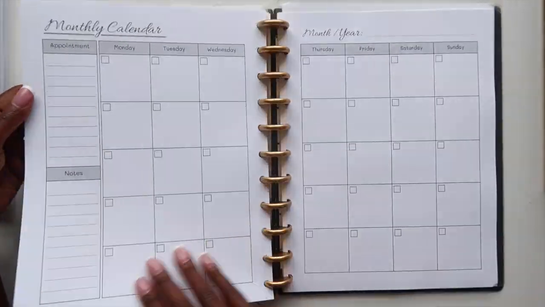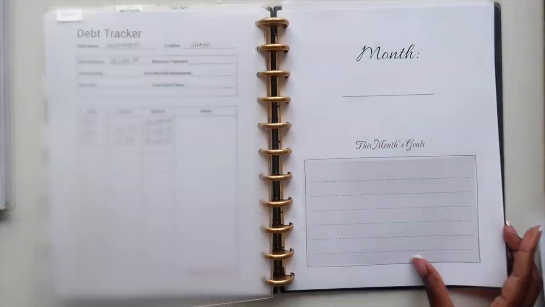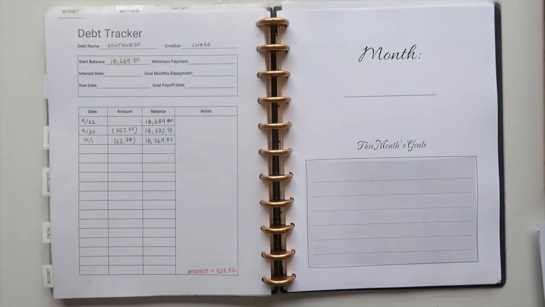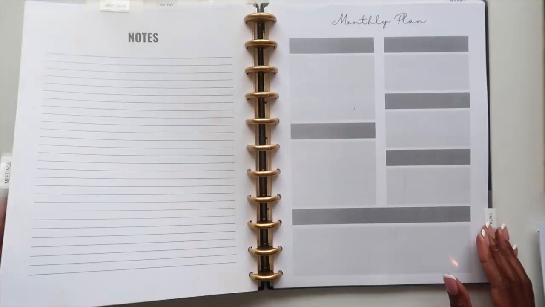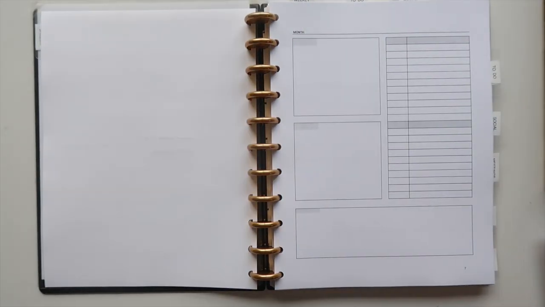And the last planner that I have in here is my budget planner. So we're just going to be pulling out the month of November. The month of December is already in here. So I'm just going to be adding the month of November back into its original planner. And now all of the planners are set up for the month of December.